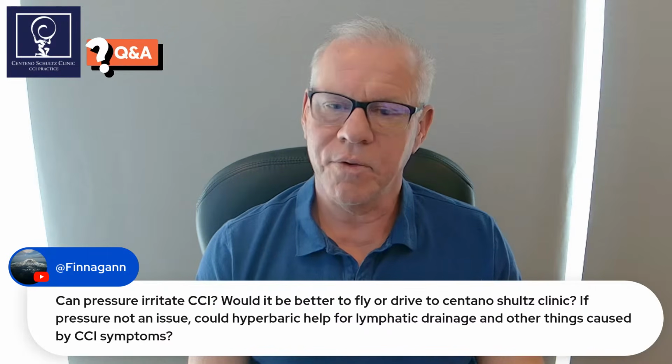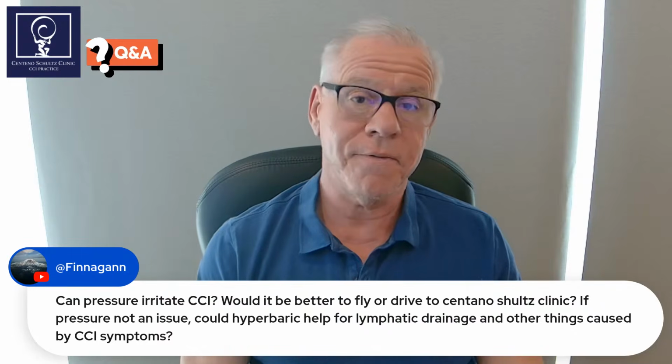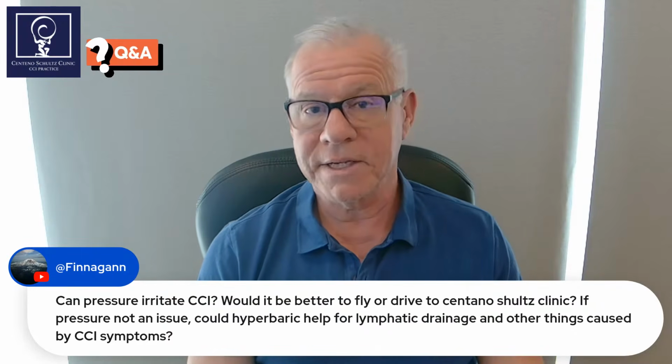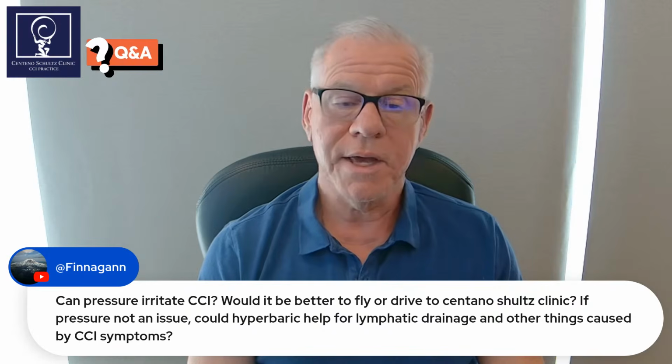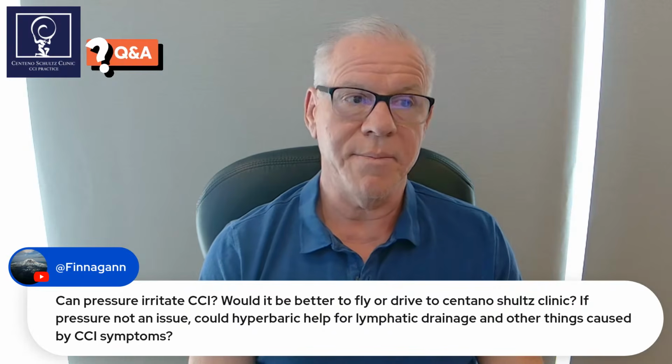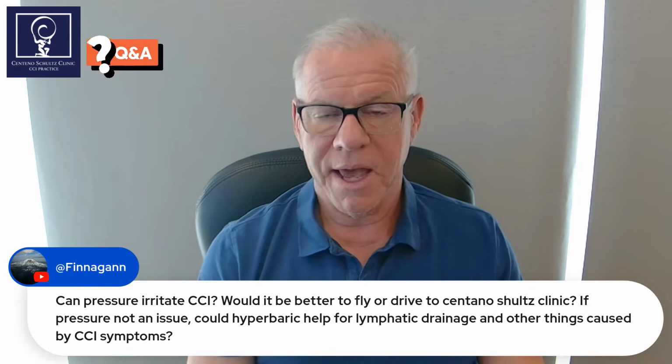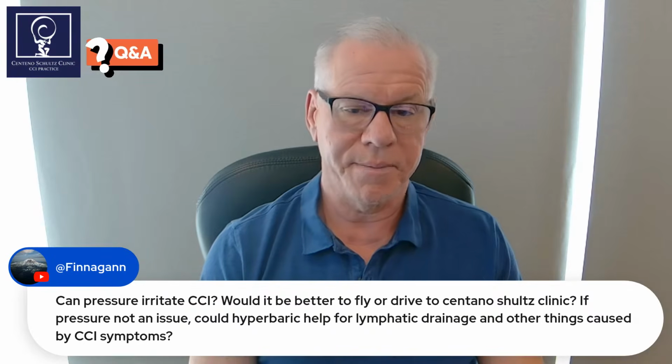Not sure what you mean by pressure. If you mean like pressure fronts, cold fronts, things like that that come through, in my experience, that does impact people with joint pain, and CCI can include facet joint pain.